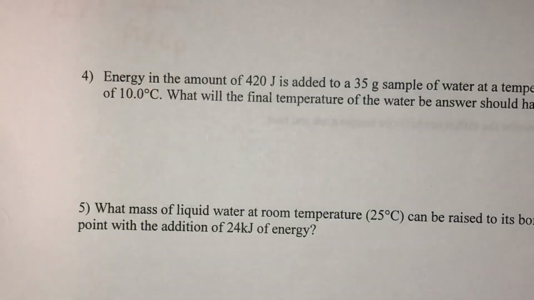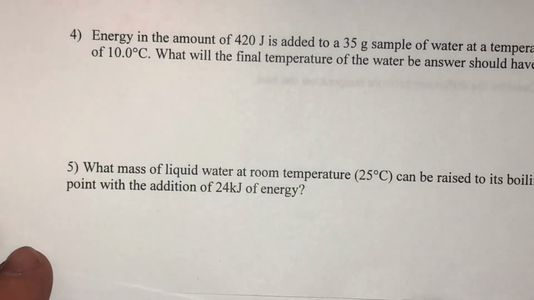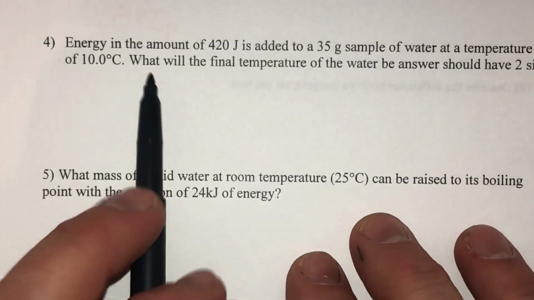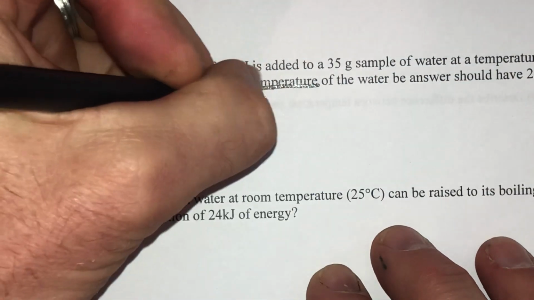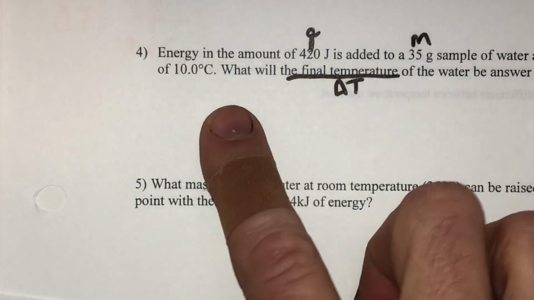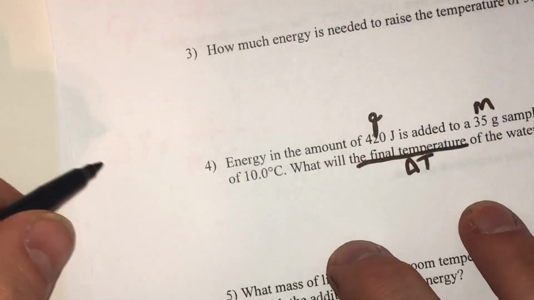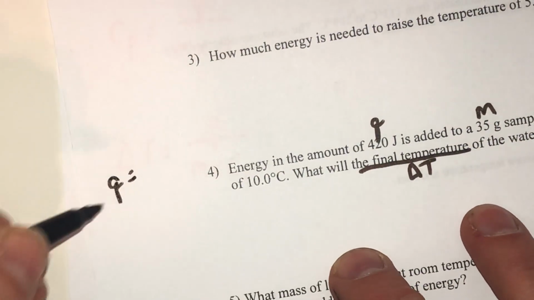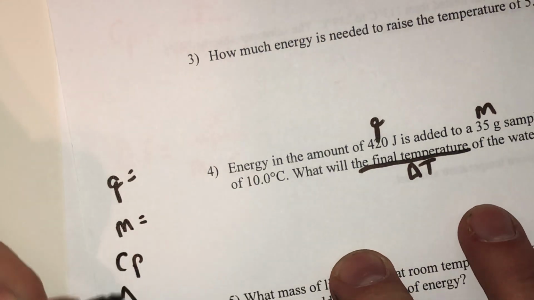Okay, so I'm going to come down to the bottom. You guys can handle number 2 and 3. So 4 and 5, we're going to look at those. Because 4 is asking for a final temperature, so we're looking for a delta T. We've got a Q, we've got an M, and we have a temperature in here. So let's make our list. We've got a Q, M, Cp, and delta T.